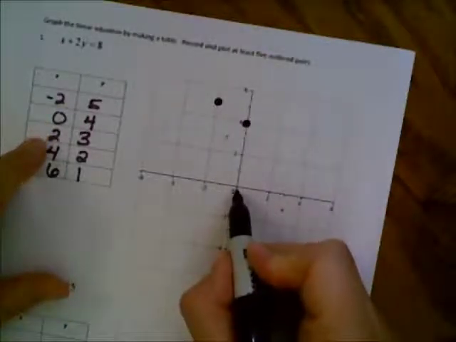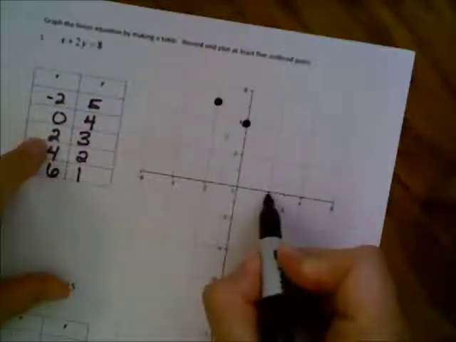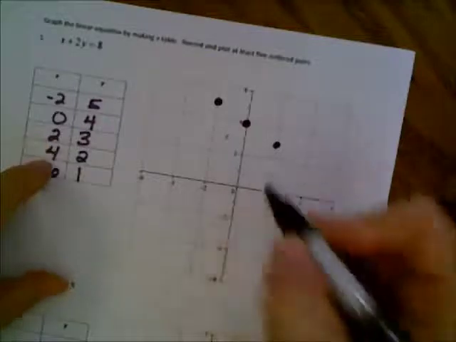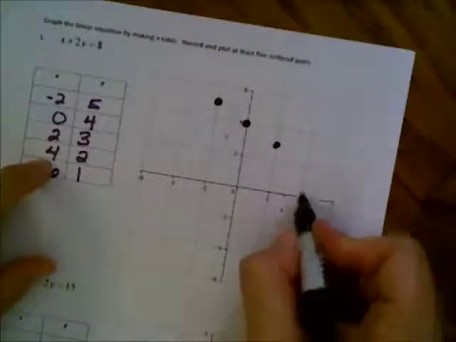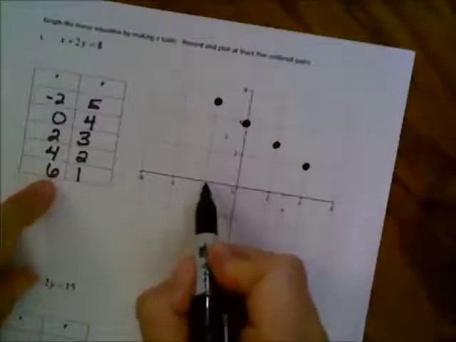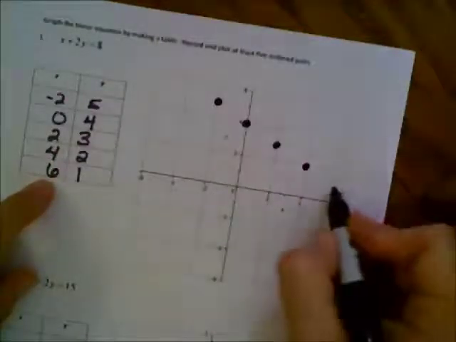The third ordered pair, we're going to move right 2 and up 3. Next we'll move right 4 and up 2. The line's looking pretty good. And finally we'll move right 6 up 1.